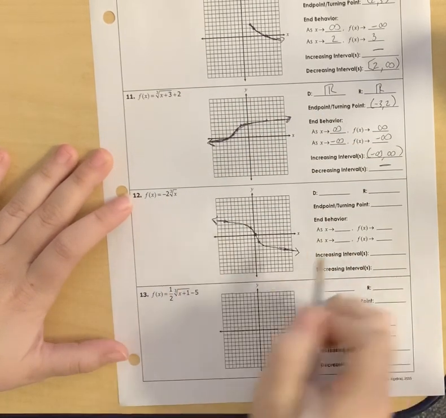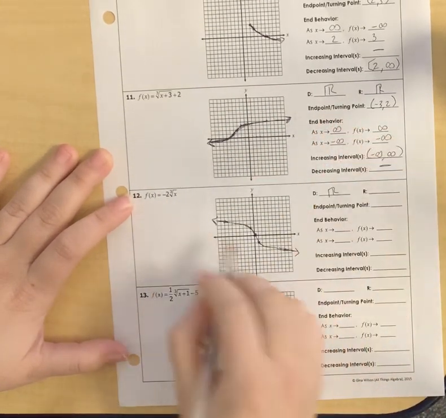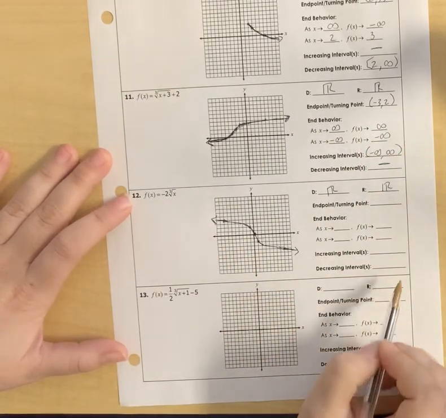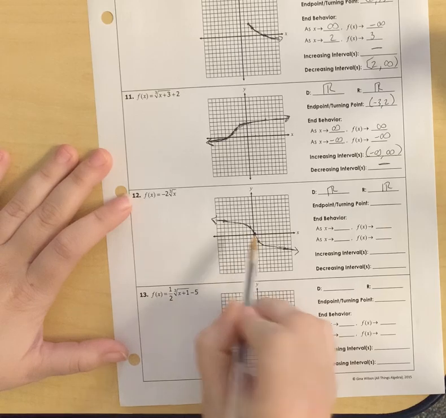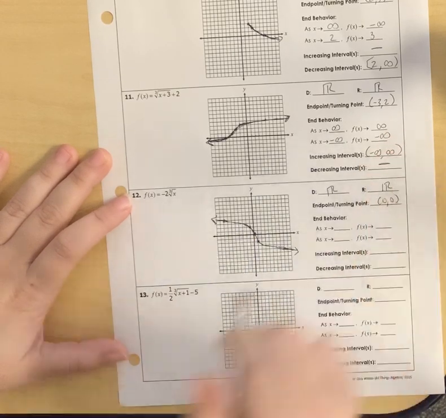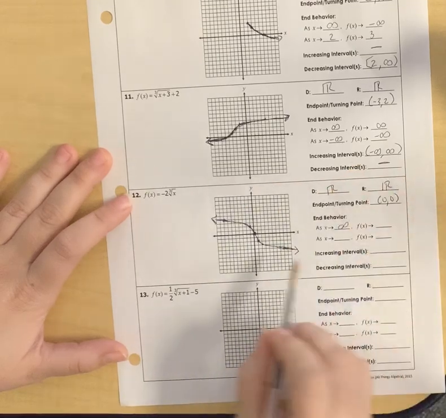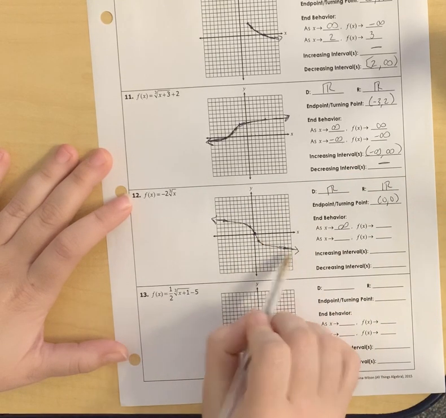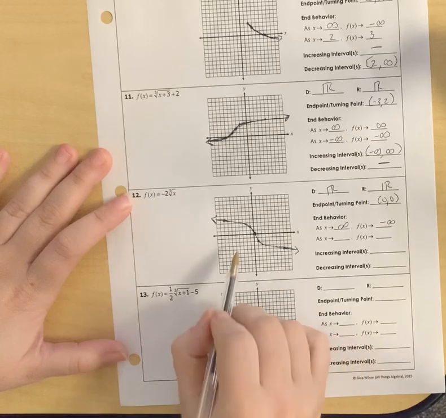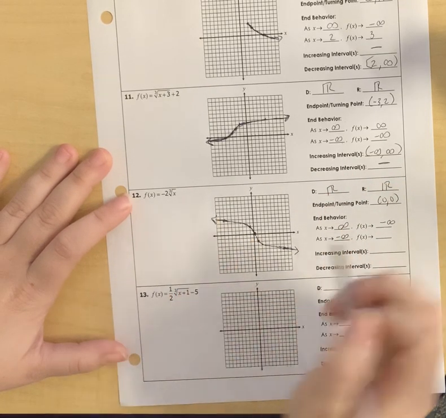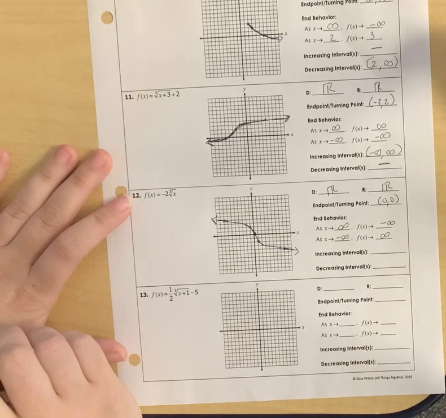Okay, so our domain is going to be all real numbers because it's opposite directions. Our range is all real numbers because it's opposite directions. Our turning point is going to be right here, which is 0, 0. Our end behavior, as x approaches positive infinity, f of x approaches negative infinity because it's going down. On the other end, as x approaches negative infinity, f of x approaches positive infinity because it's going up.